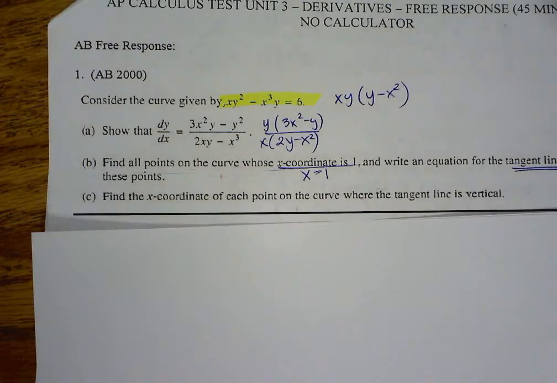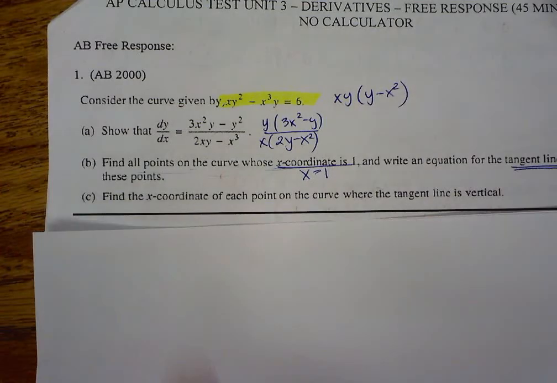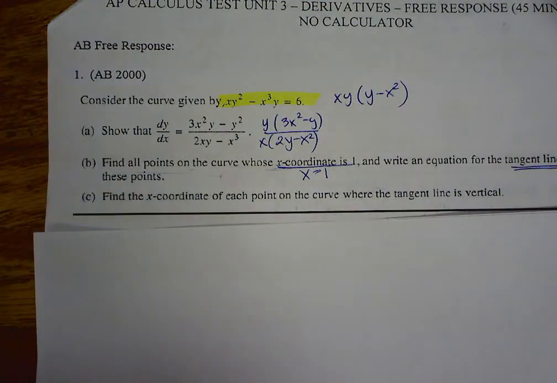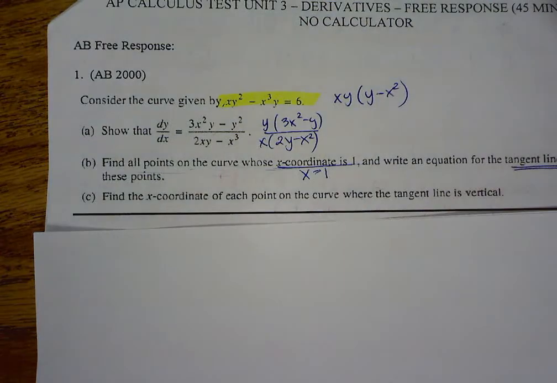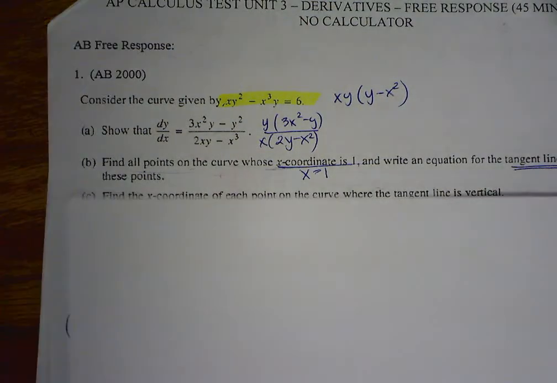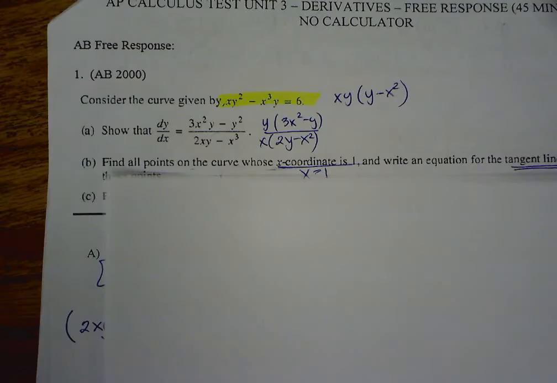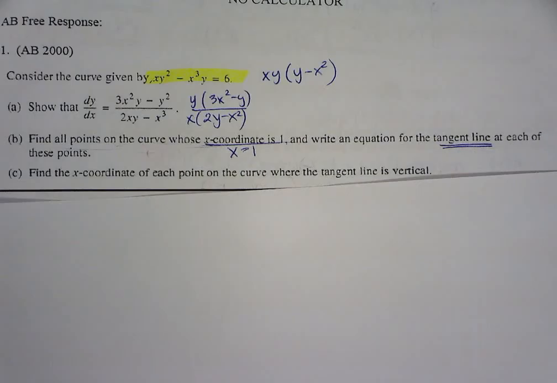What? Yeah, no, because I graduated. No, that was my junior year. I took it in 1999. You took AB in 1999? I took AB in 1999. So the year after me, they put this on the AP test. So I guess my brother took it in 2001.